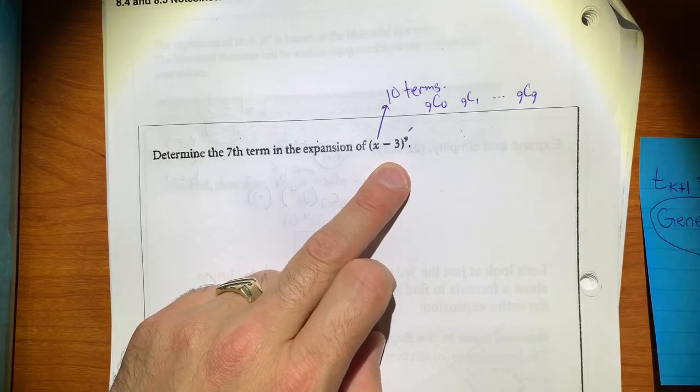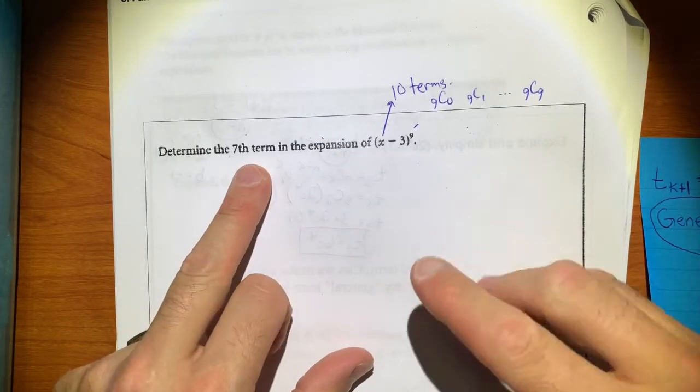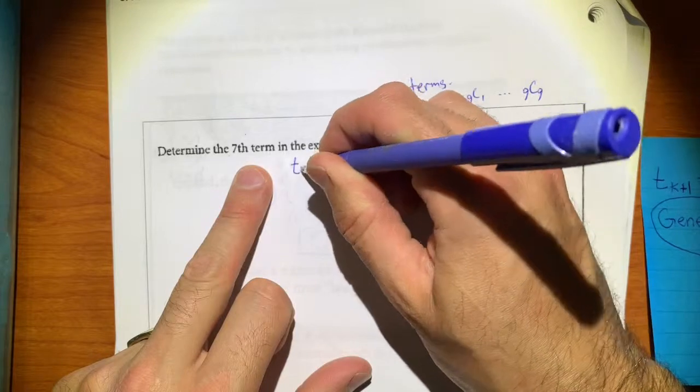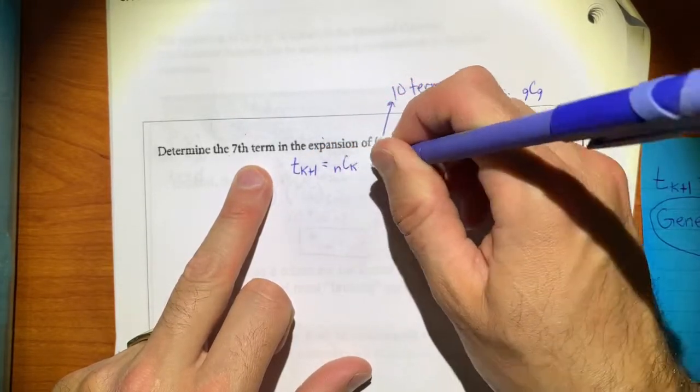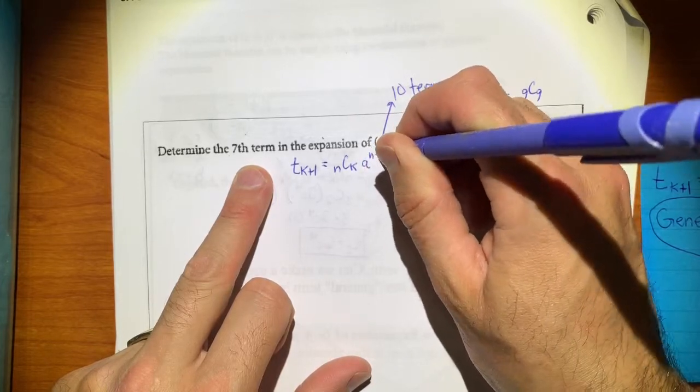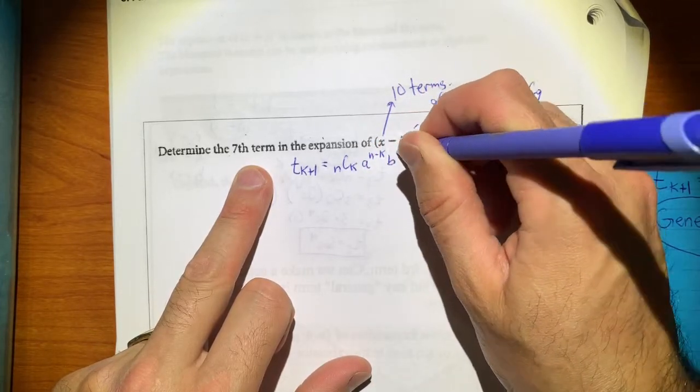But we don't need to do any of that. We're just looking for the 7th term. So I'm going to write my general formula. This one's straight off the formula sheet, so you don't need to worry about that. It's straight on the formula sheet.